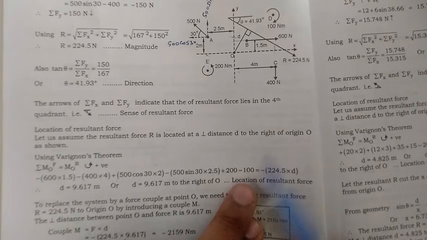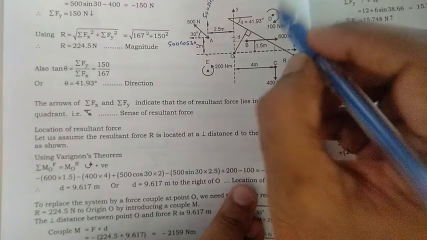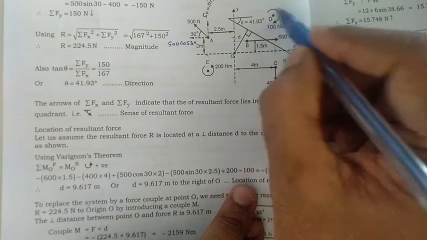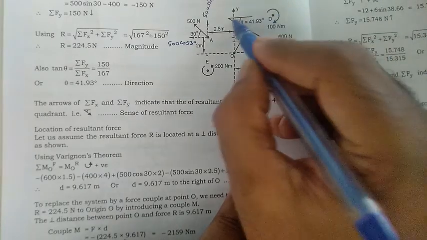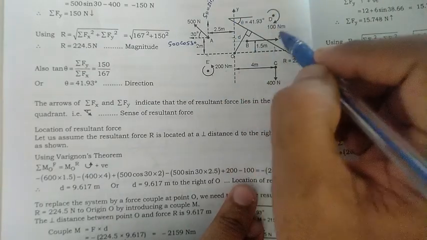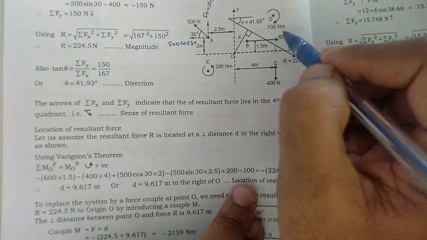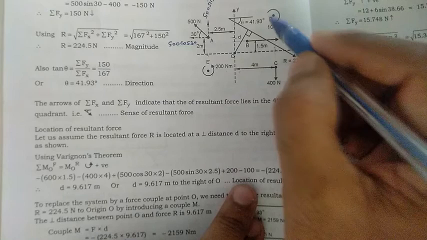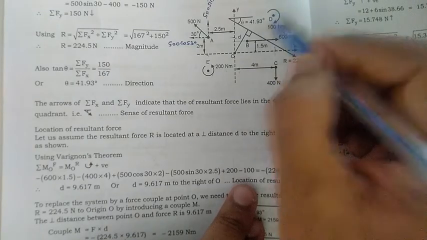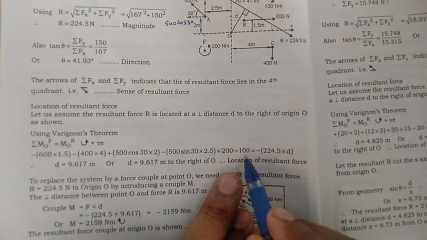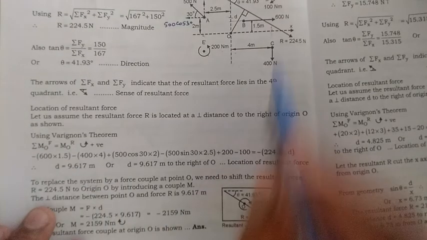Similarly, here the 100 Newton meter couple. The tendency of this couple is to turn about this point in clockwise direction. Don't multiply by any distance for this one, because the distance is already included in the Newton meter, which indicates the couple. So this turns about this particular point in clockwise direction. That's why the minus sign is given here. So all the forces are considered.